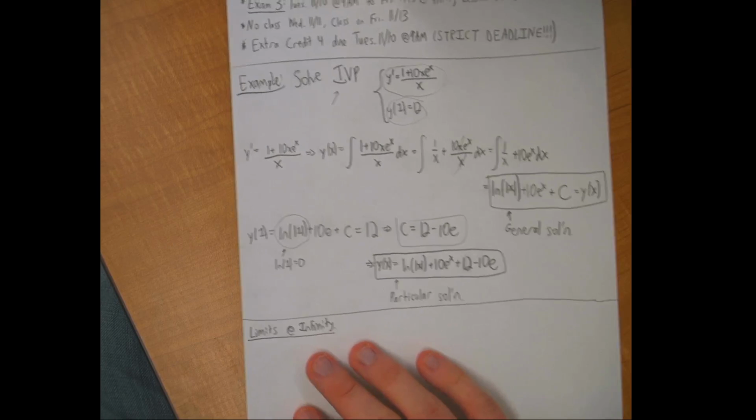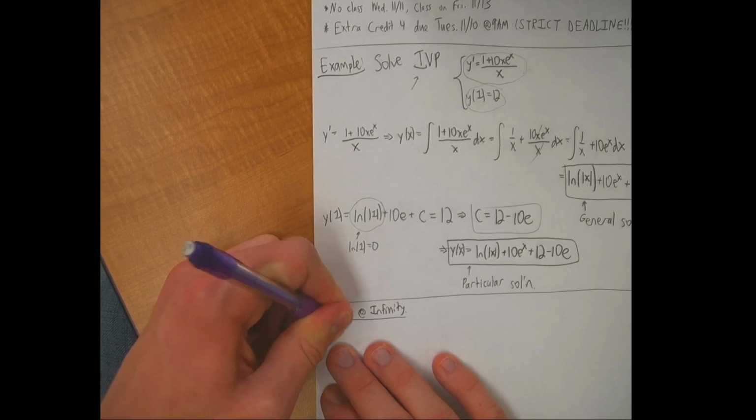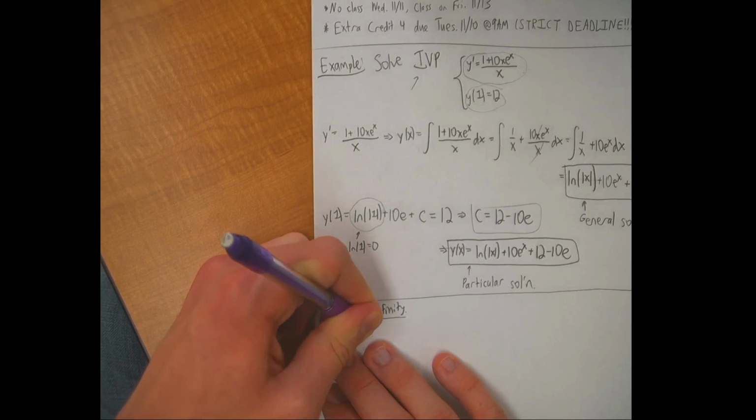Here are some useful limits that could be helpful for the exam. Useful limits to remember.